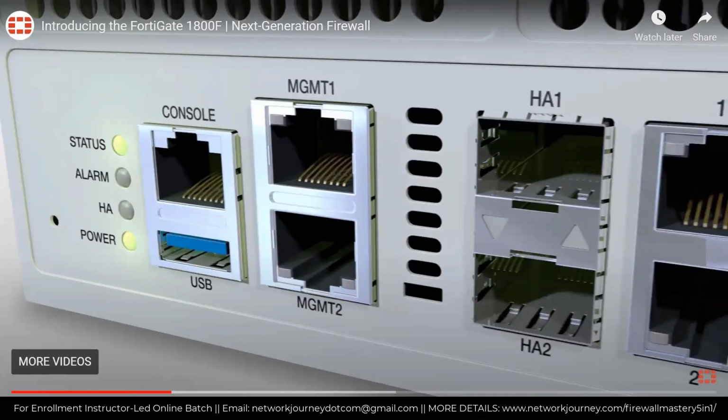Okay, now starting from the left, you see status, alarm, HA, and power. So that is just to give you an idea of what is the current physical status of your device. Is it okay or not? So green is basically all okay. Okay. The next one is console. So console is basically used when you are trying to access the firewall for the first time. There's no configuration. You need to log into the firewall. Then you need the console. Or let's say, for example, something bad happens and you're not able to access the GUI or the CLI, you might have to reset the firewall. Then also you use the console.